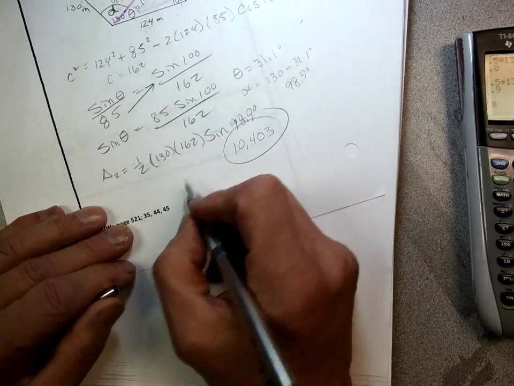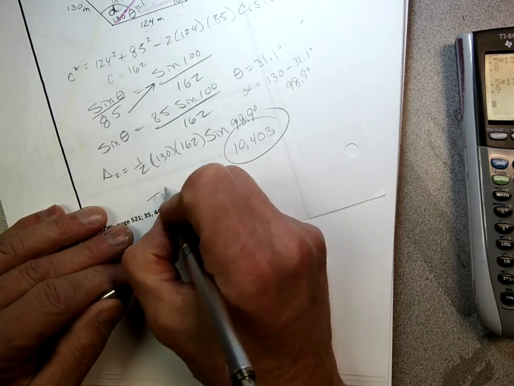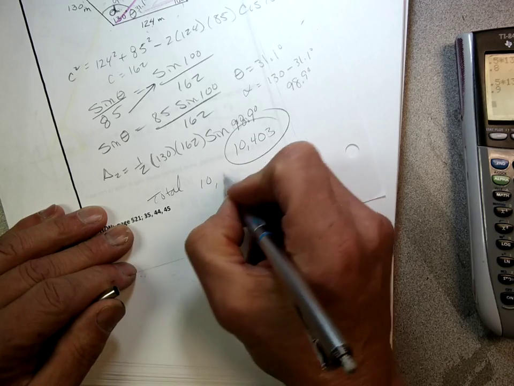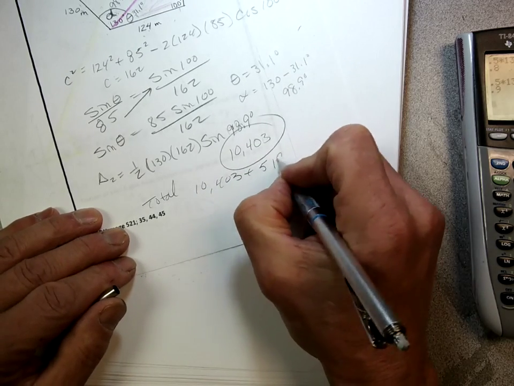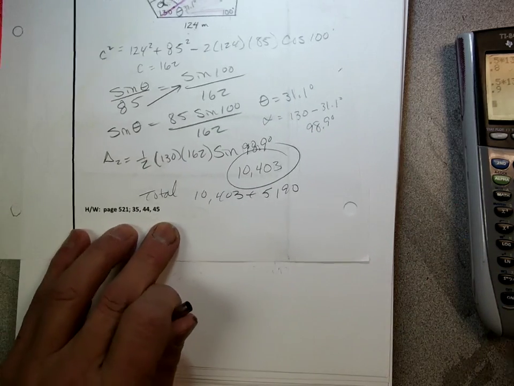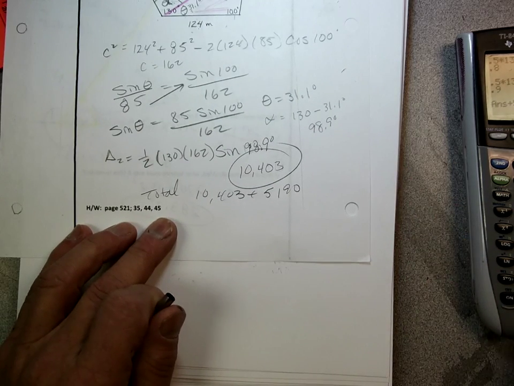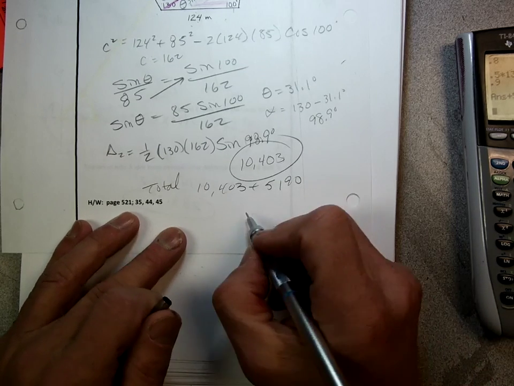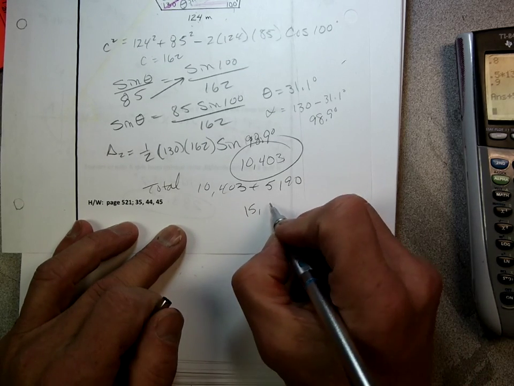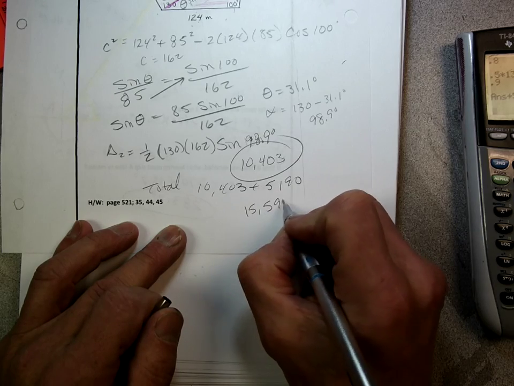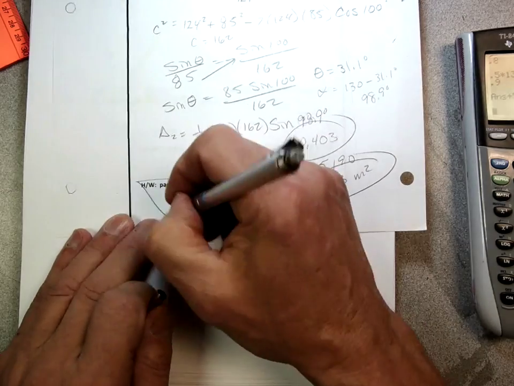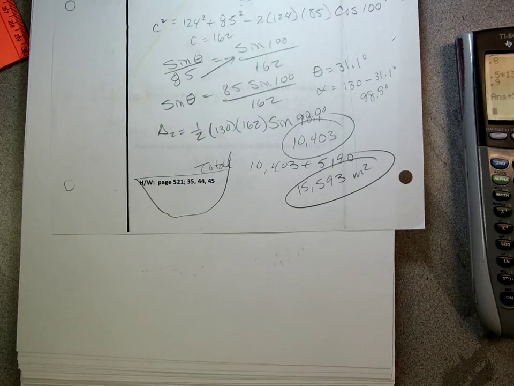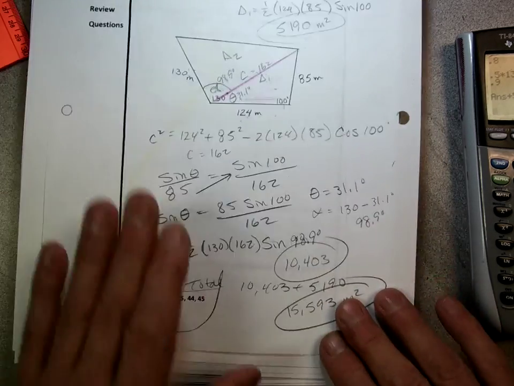All right, thanks, you guys. So let's add them together. The total is going to be 10,403 plus my 5,190, and I get a grand total of about 15,593 meters squared. Okay, only 3 problems to do, but I need you to draw them. I need you to show all the work.